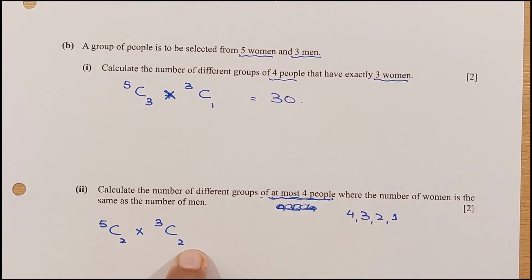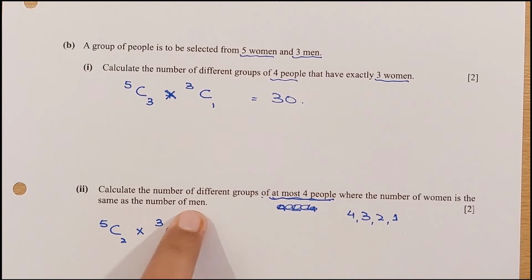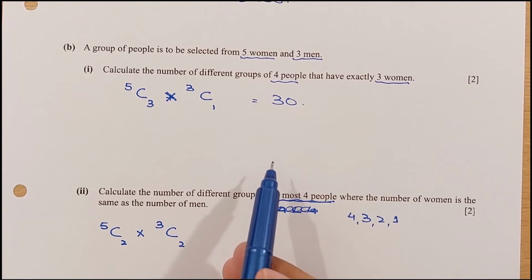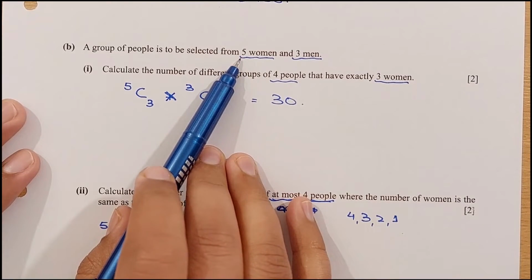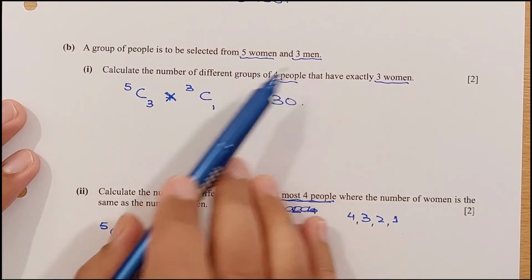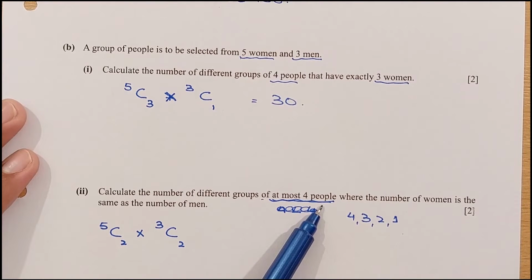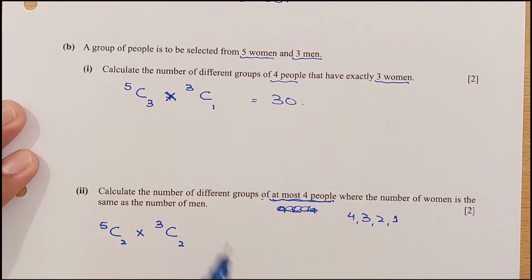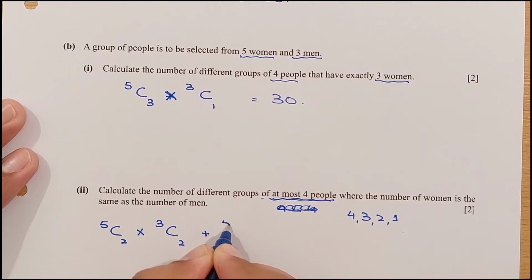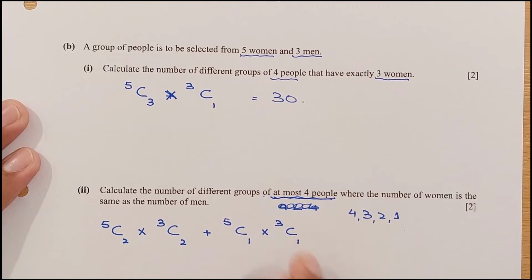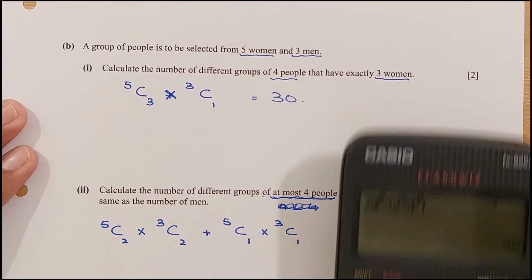Okay, so this is exactly 4, the same number of men as women. So we are selecting 2 women, so 2 men. If we select 3 women and 3 men, 3 plus 3 makes 6. Well, we are not doing 6 because this is at most 4. So we did the 2. Now we can make 1. From the set of 5 women, we can select 1, times from the set of 3 men we can select 1. So at most 4, we can take the same number of women and men. So these are the only 2 combinations we can make.